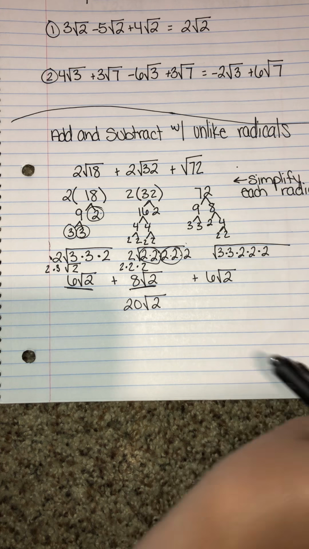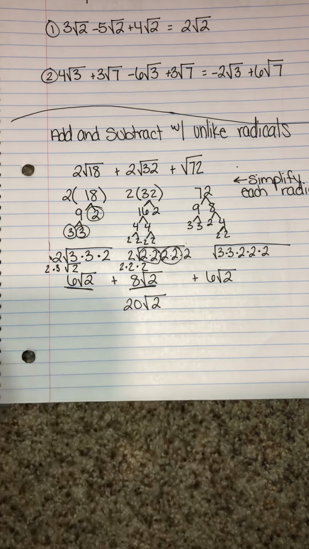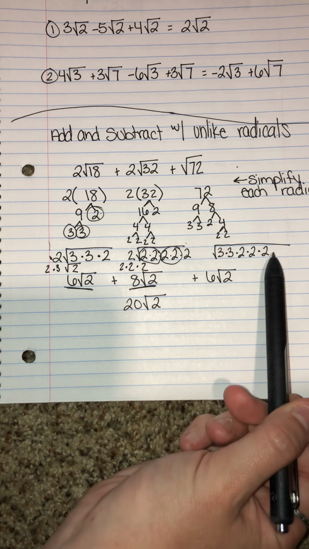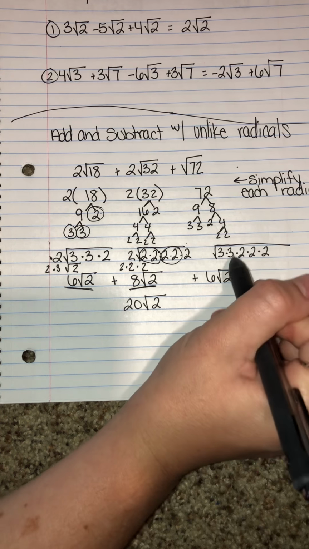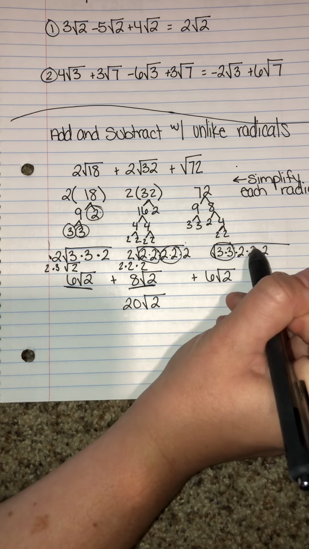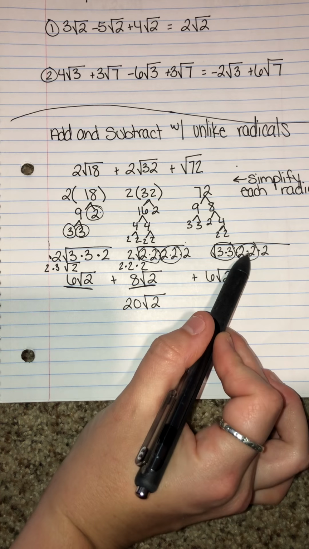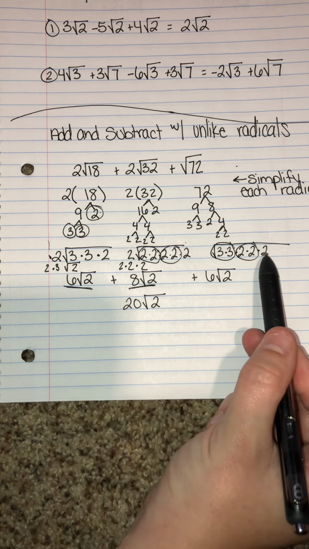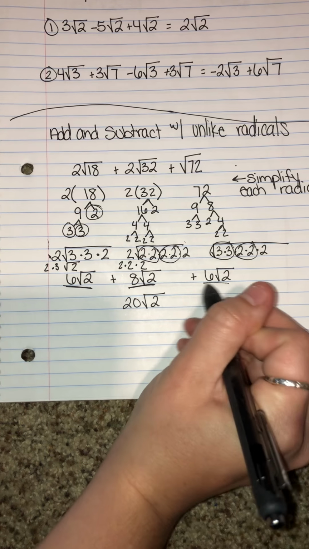And then the last one, I have the square root of 72. So I factored out 72 with a factor tree and put all of my prime factors in the radical. I'm going to pick out the pairs. So there's a pair of 3's, a pair of 2's. So the 3 is going to move to the outside. The 2 is going to move to the outside. 3 times 2 is 6. I have 1 2 left, so that stays inside the radical.